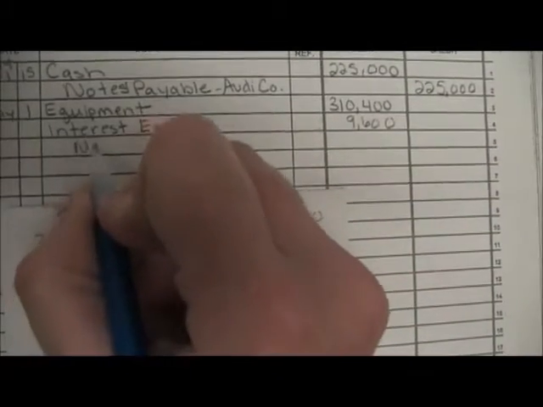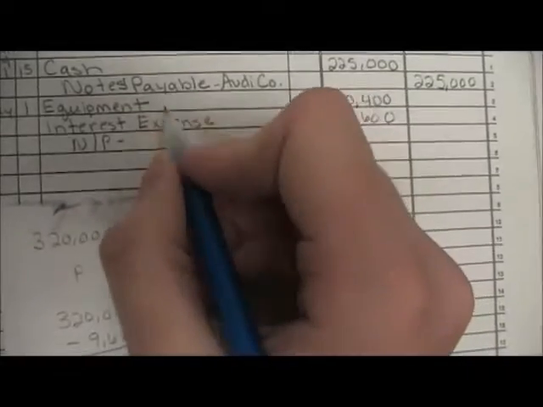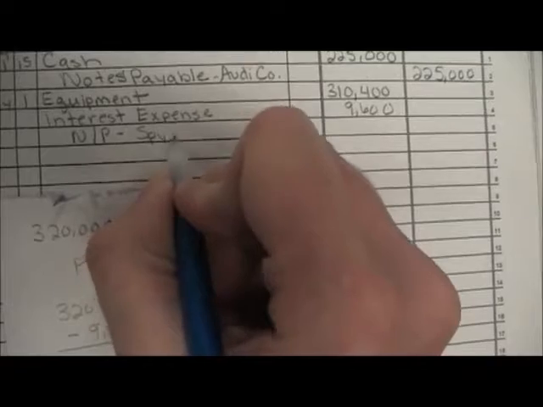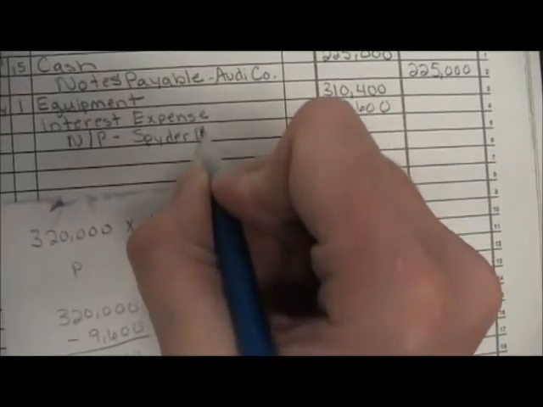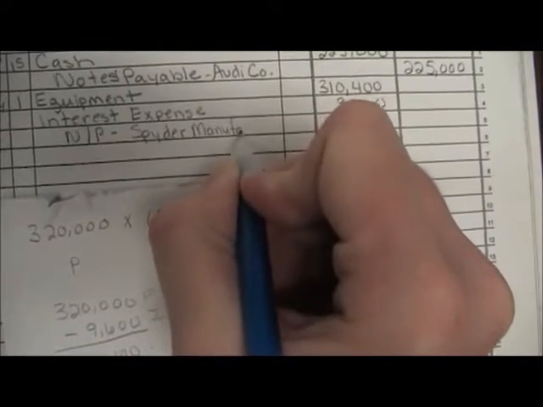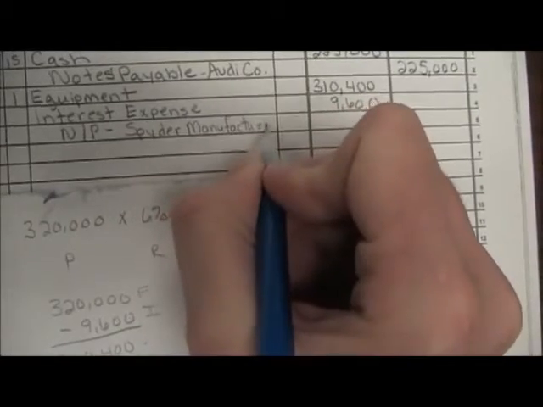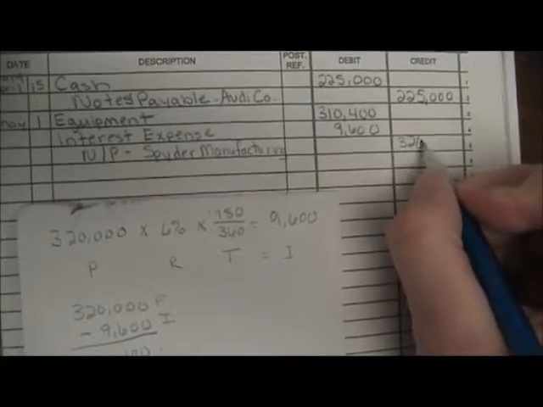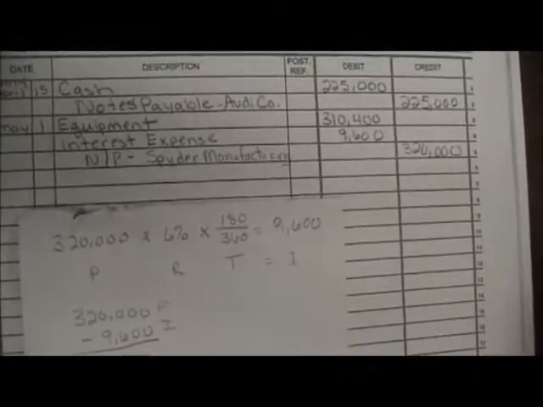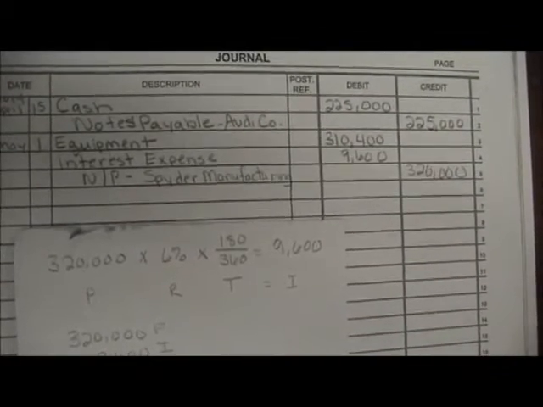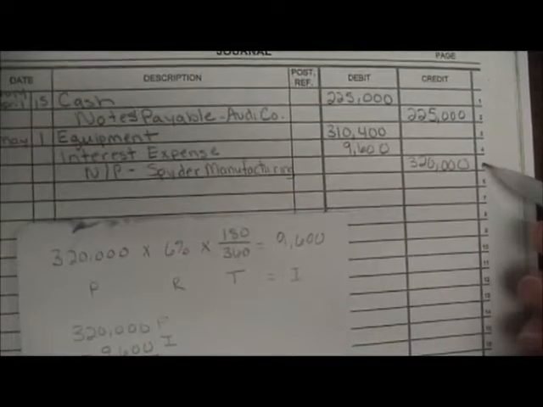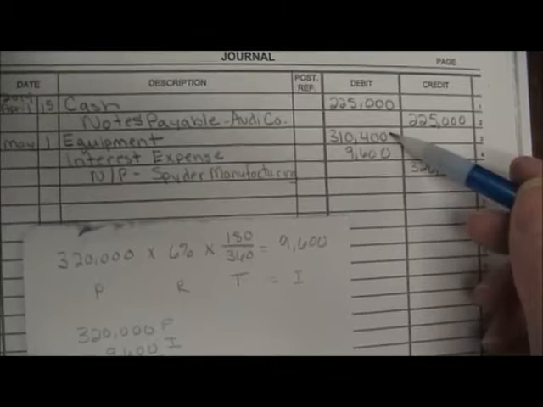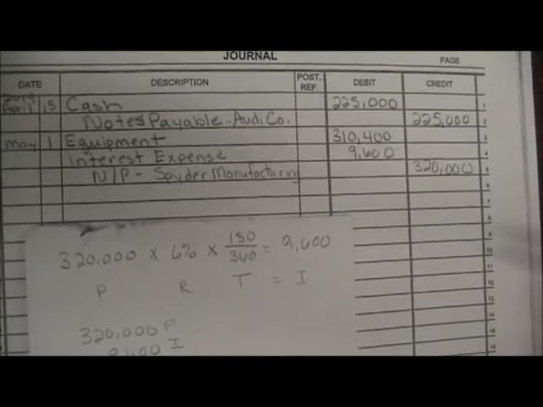And we're going to credit our notes payable, Spider Manufacturing, for the full $320,000. Okay. We borrowed $320,000. $9,600 of it was interest. $310,400 of it was principal that went into our equipment.